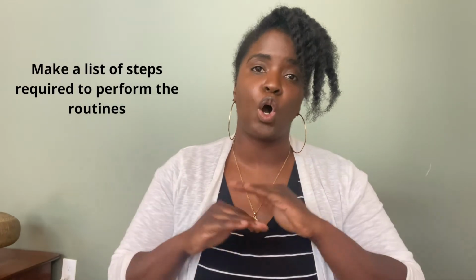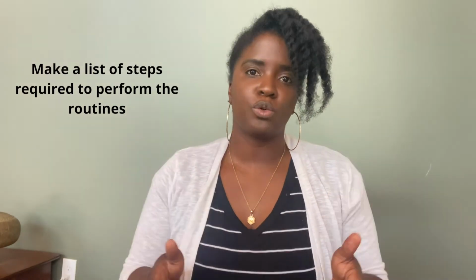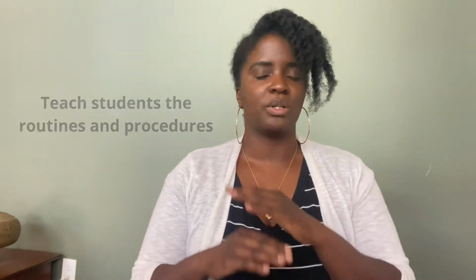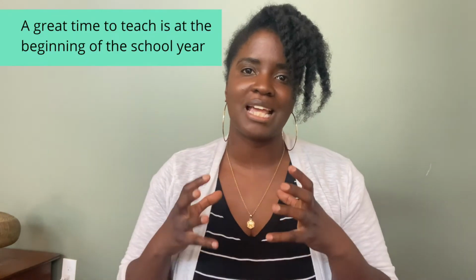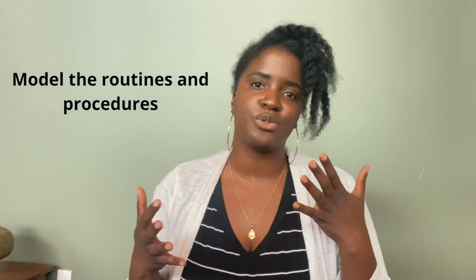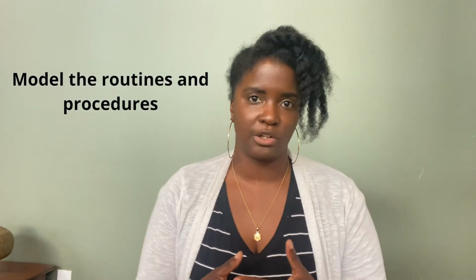Once you've identified those routines, the next step is to make a list of all the steps required in order to perform those specific routines. Once you've done that, it's time to teach. You want to set aside a specific time in order to teach your students these routines and procedures. After teaching your students, you will model what those routines and procedures look like in your classroom.